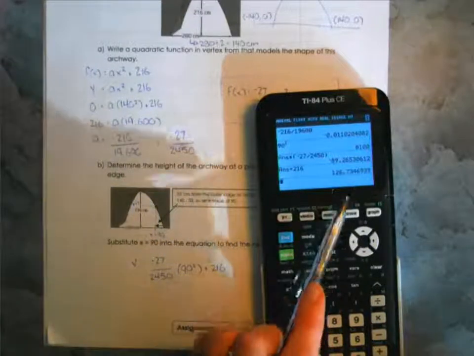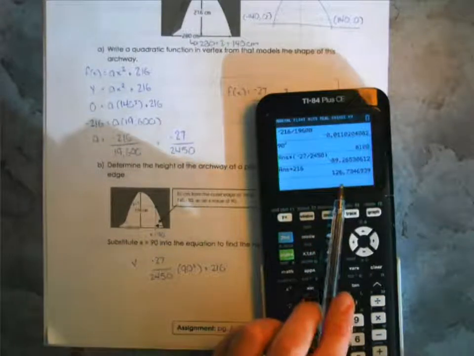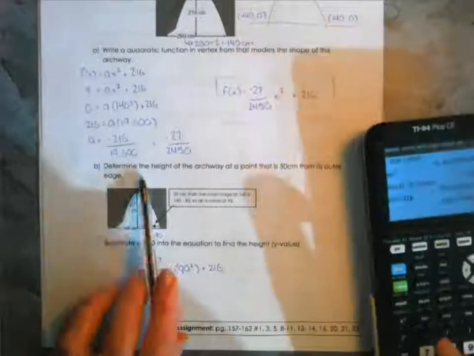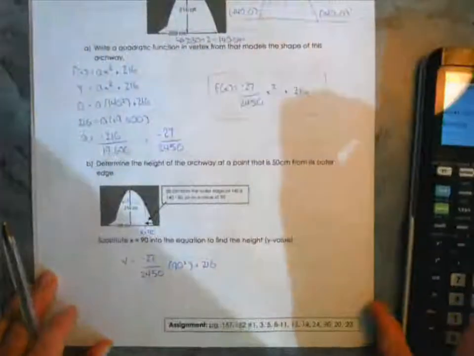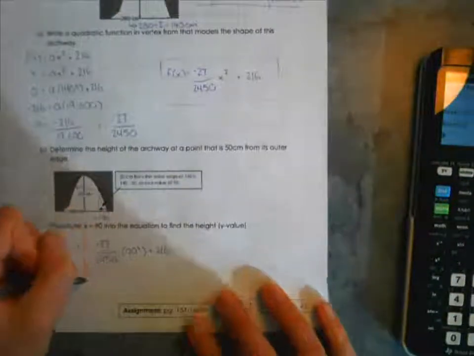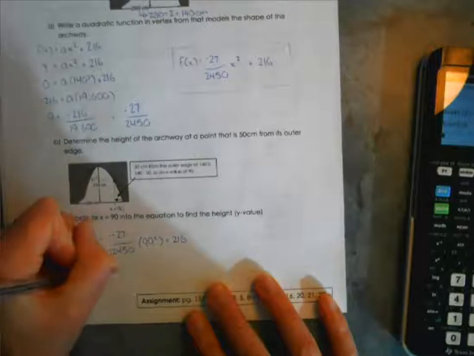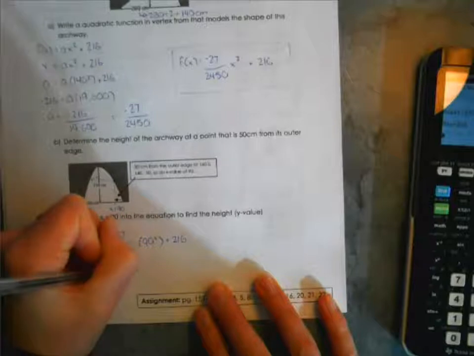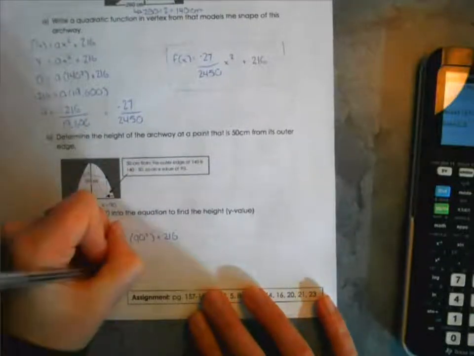Okay, so now you can see I end up with this non-repeating decimal, and just be aware that because we're just asked to find the height of the archway, we're not trying to make an equation, so you can use the decimal now. You don't have to use the exact value. So we can say y is equal to 126.73. Okay, and that's in centimeters was our units.